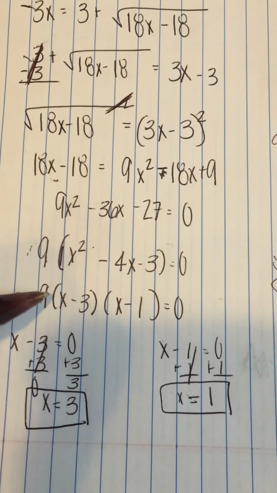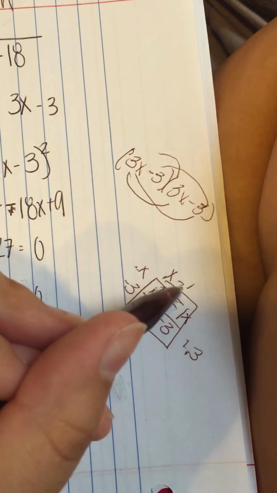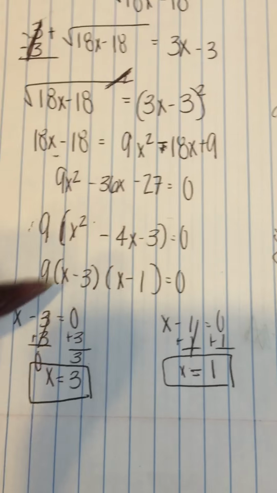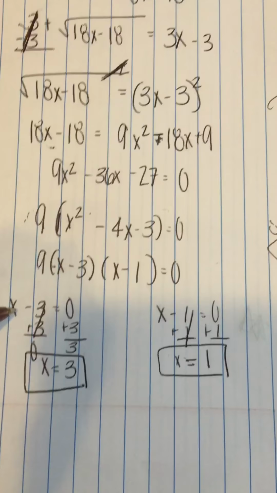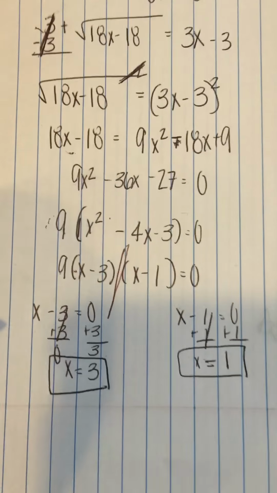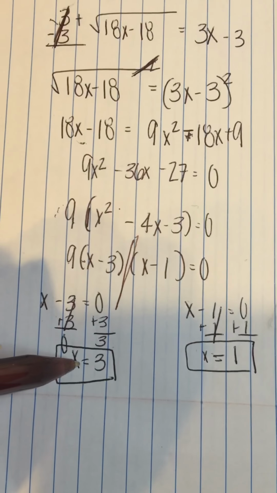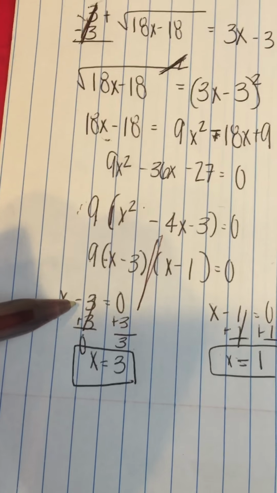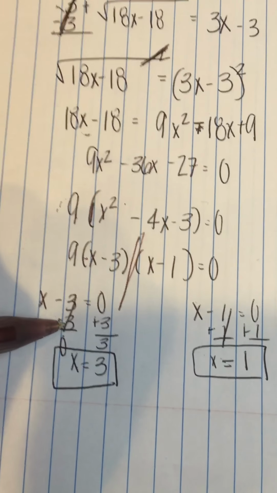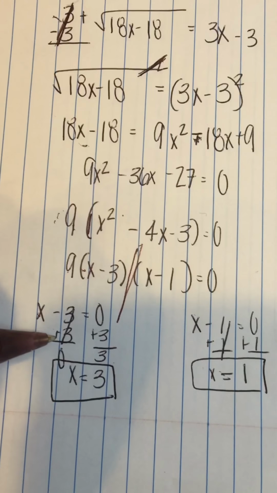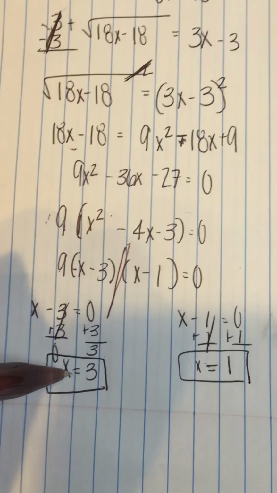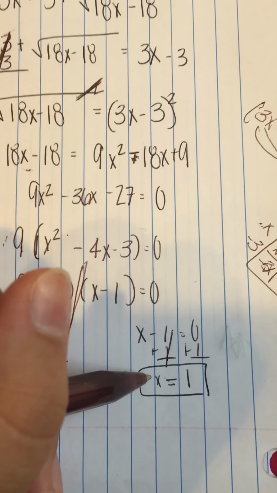And then now we have the two binomials, as you can see, on top and on the side. So once we do that, we find out what x equals, and we do two separate equations to find out what x equals, which is x equals 3 and x equals 1. x minus 3, as you could solve as a regular problem, plus 3, as I did, plus 3. Okay, that cancels out. It's just x left, and then 0 plus 3 equals 3. x equals 3. Same on here. x equals 1.